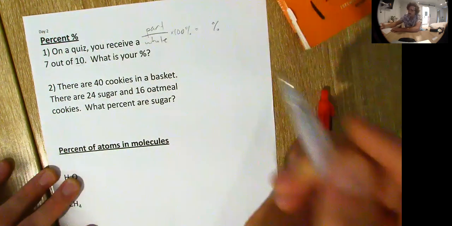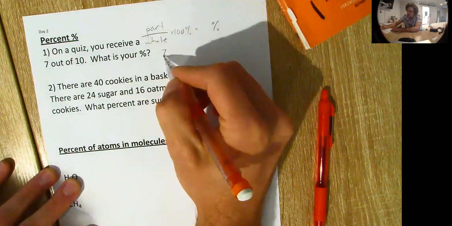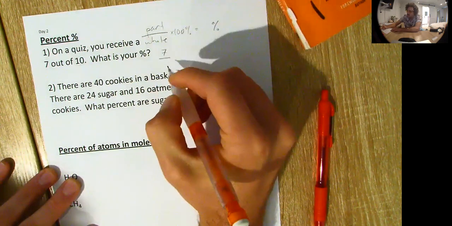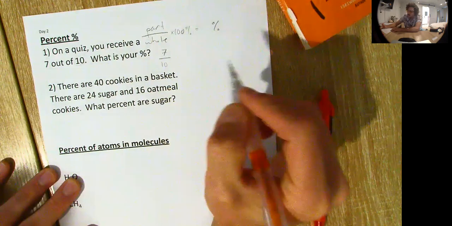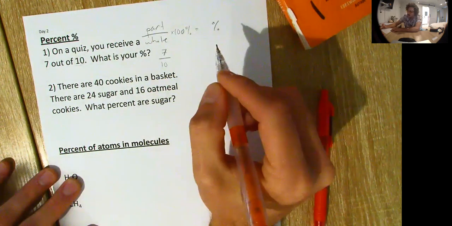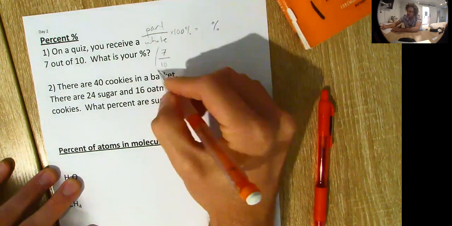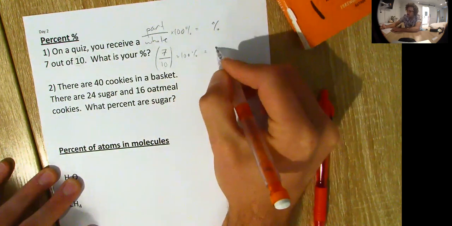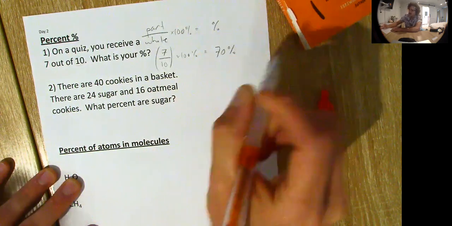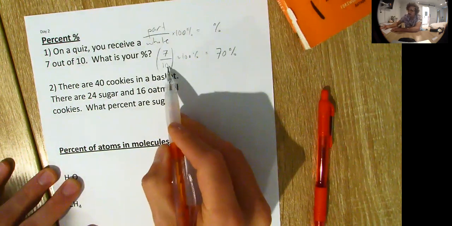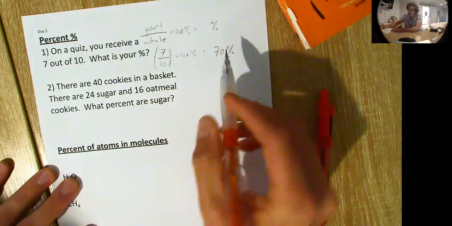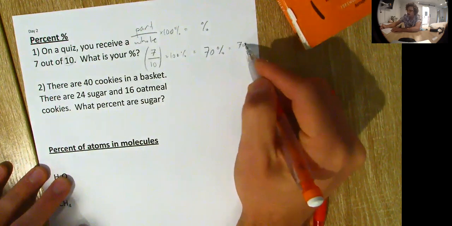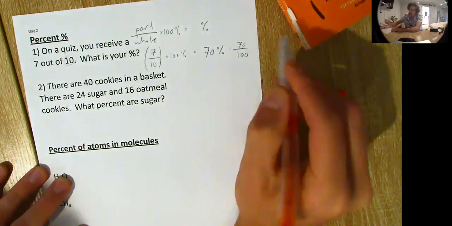So the numbers we need are 7 divided by 10 times 100%, and that gives us 70%. 7 divided by 10 is the same thing as 70 divided by 100.